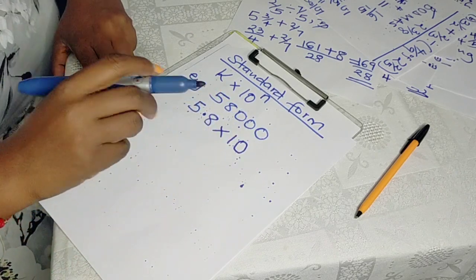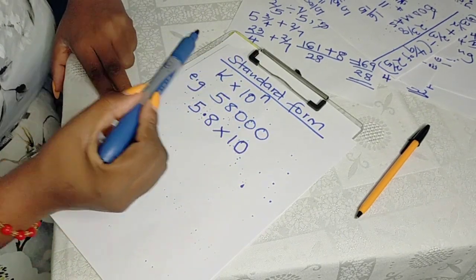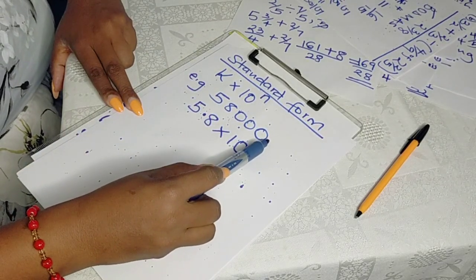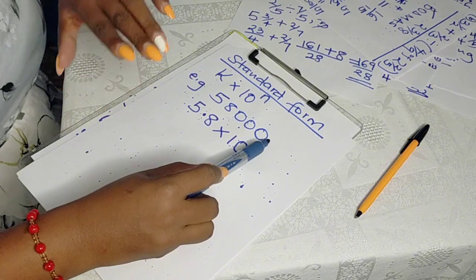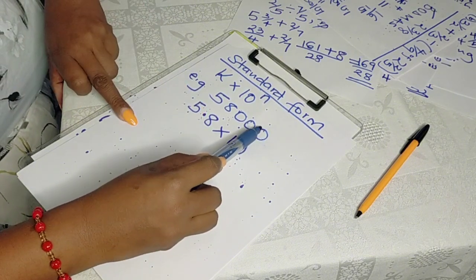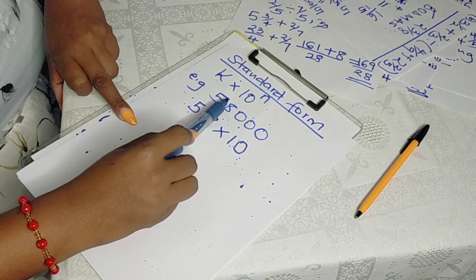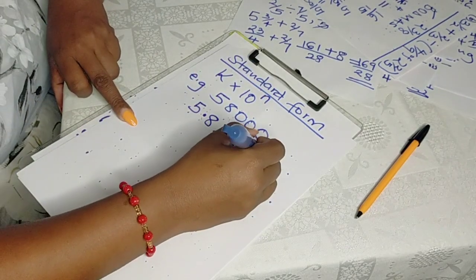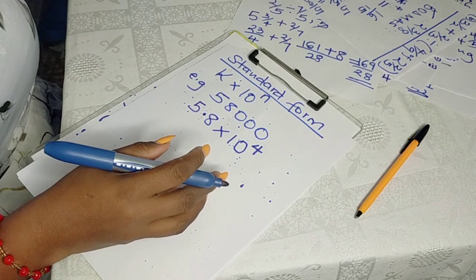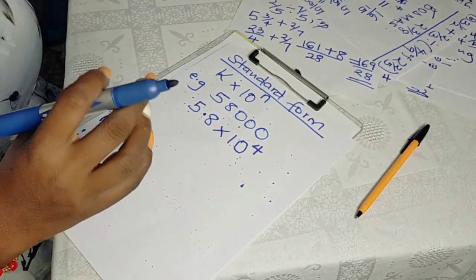The moment there is a decimal here, these zeros will not have any impact as long as we multiply by 10 to power. How many decimal places did we move? You see, if the number is 58,000, the decimal point is at the end here. So we moved how many steps to the left side in order to be able to place this decimal? We moved 1, 2, 3, 4. So we are going to raise 10 to power 4. So whenever you move steps to the left, then the power is going to be a positive power equivalent to the number of steps you moved.